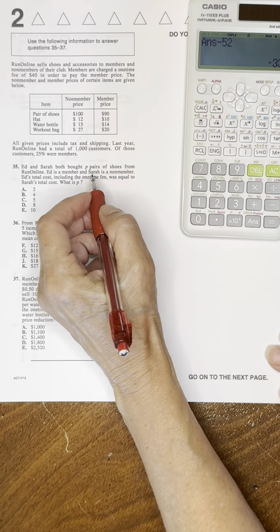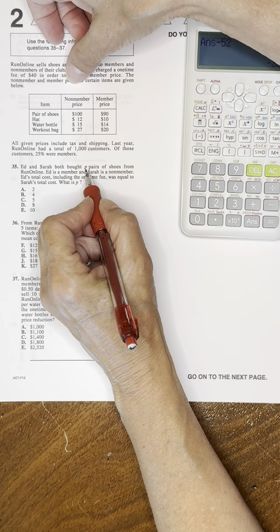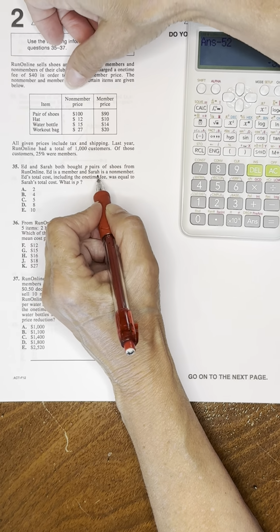Ed and Sarah bought P pairs of shoes. Ed is a member. Sarah's a non-member.